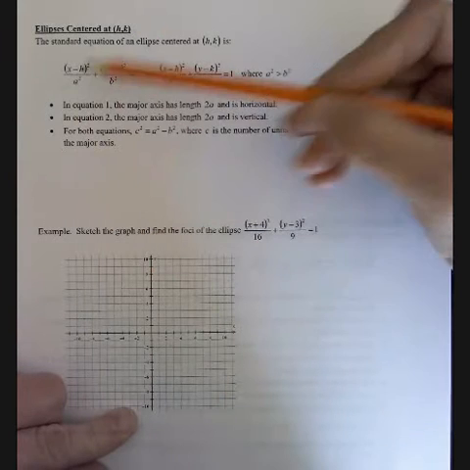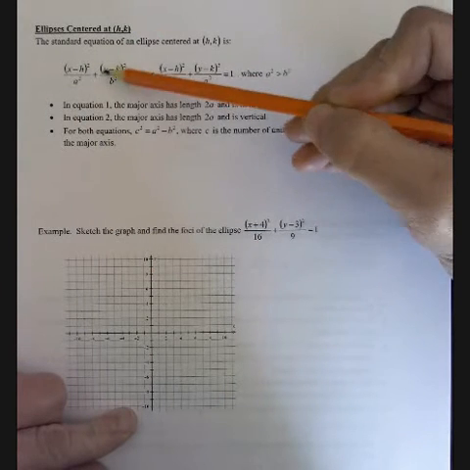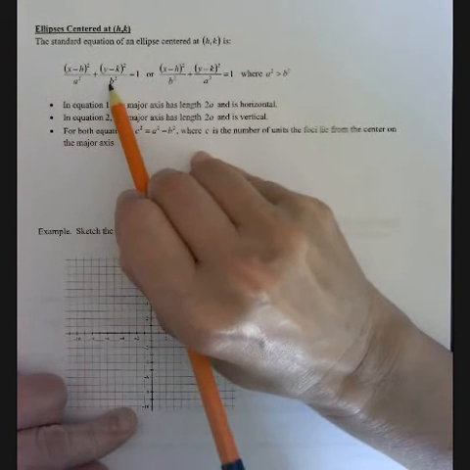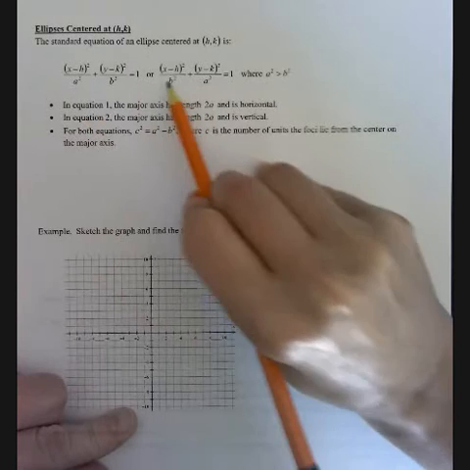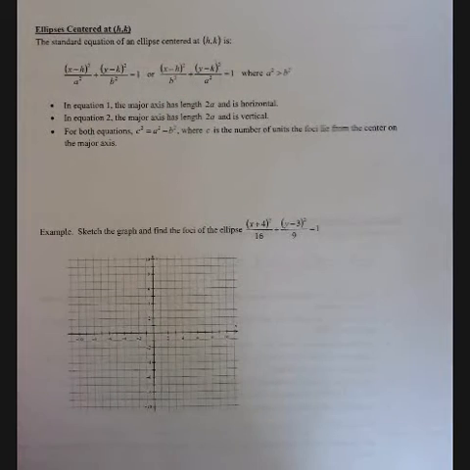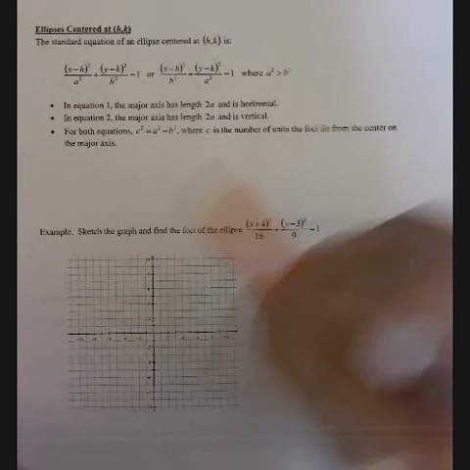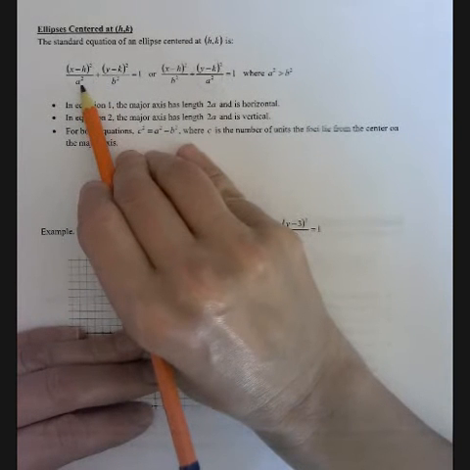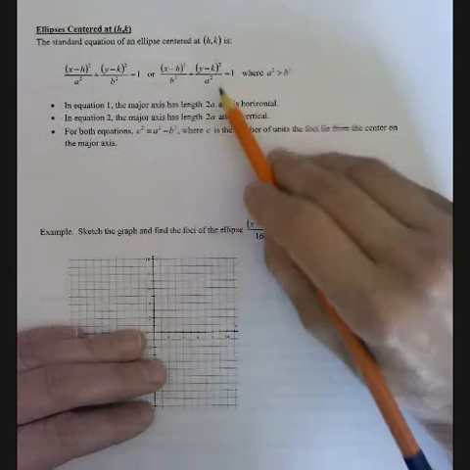h is always associated with x and k is always associated with y in these equations. So if a squared is bigger than b squared in both of these equations, that will correspond to the orientation of the major axis. That's all the same as before. In the first case, the major axis is horizontal. In the second case, it's vertical.